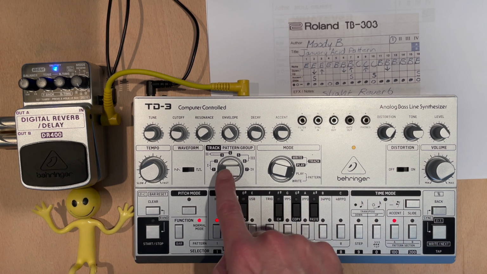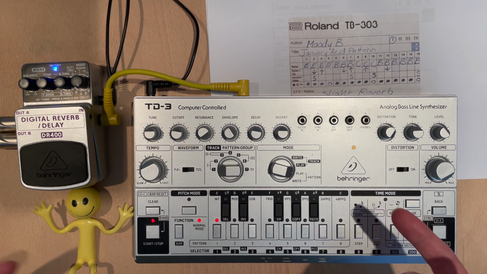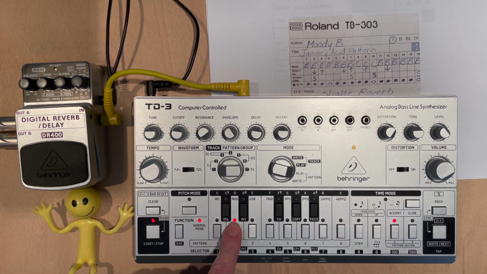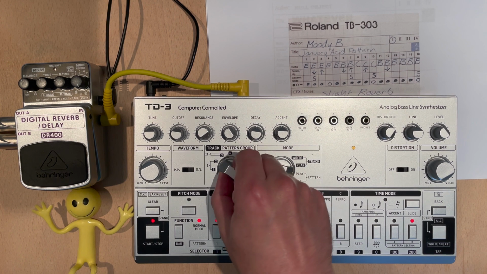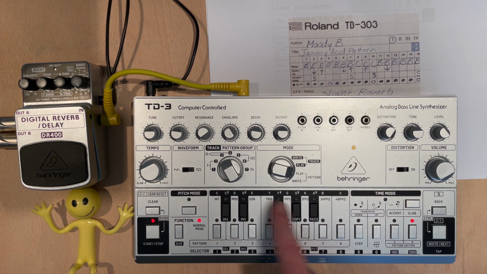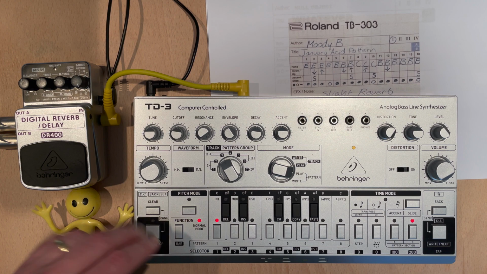So this is pattern group 1A, pattern 1. Sounds like this. That's pattern 2. That's pattern 3. If I go to section B, pattern 3 in section B, section B, pattern 1, into group 2, so that's pattern group 2, section B, number 1, and so on. So that's how we get around.